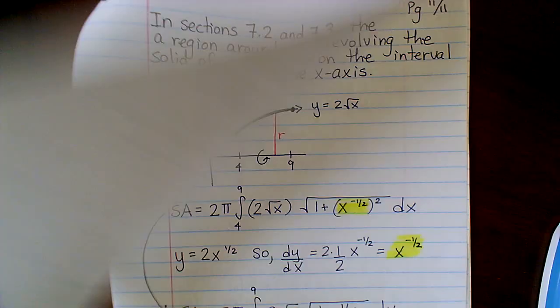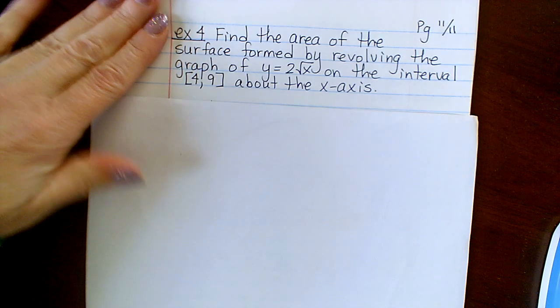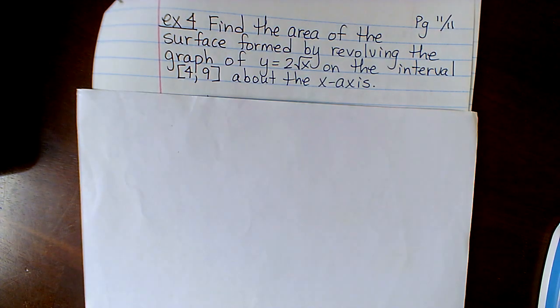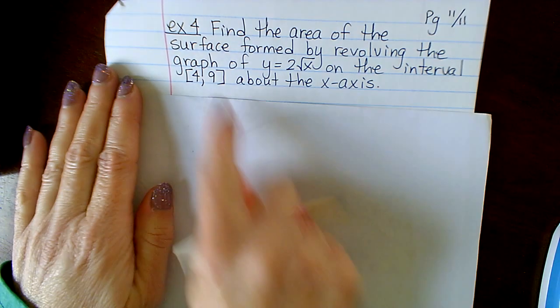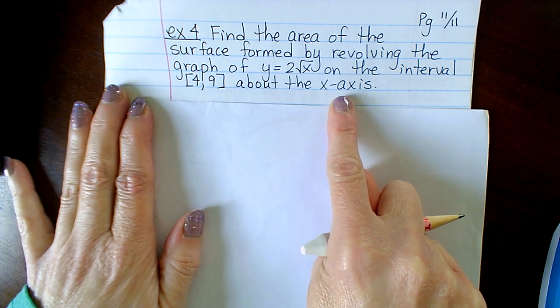All right, so let me just show you how to use this surface area formula, and this is the last example for this section. Let's find the area of the surface formed by revolving this graph on this interval about the x-axis.